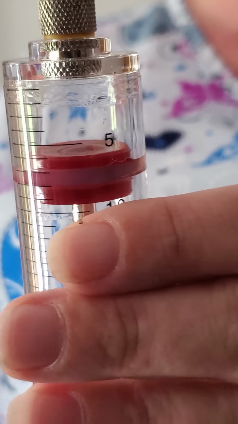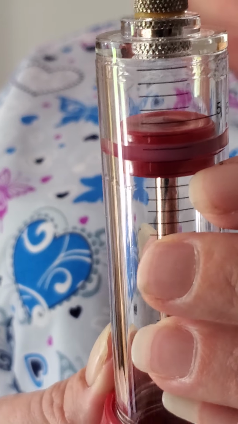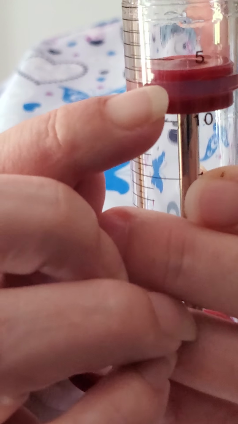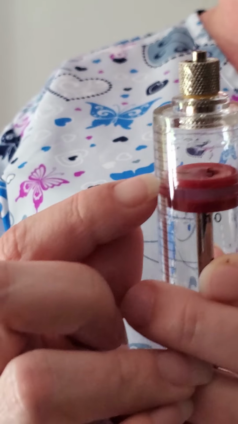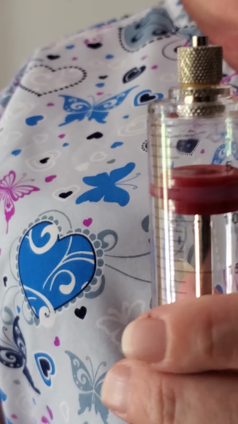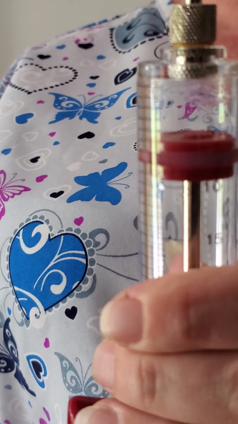I'm trying to get this into view for you. Number 5 is on the 5th line. So when you need to measure a medication, you need to take the top of the plunger, the top if your syringe is upright like this, the top of your plunger here, and you need to line it up with that 5 exactly. Okay.